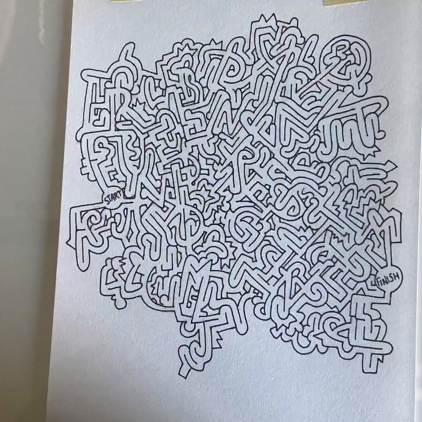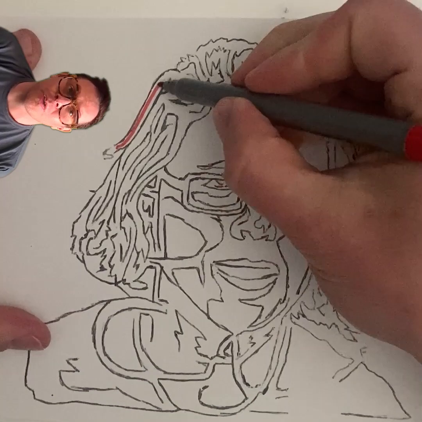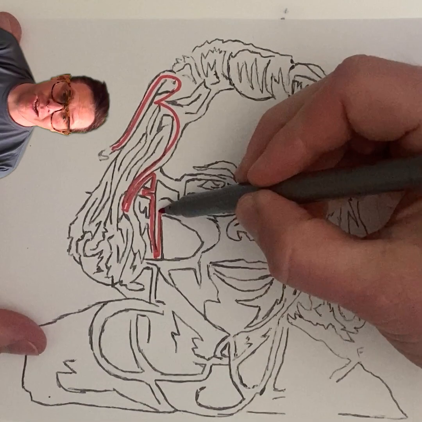Sometimes I create mazes and sometimes they have hidden messages in them. This one here is one of them. But before we get into that one, let's look at some others so you can get an idea of what I'm talking about. All right. Here's a maze I did of my lovely mother. When you solve it, it spells out the word radical.